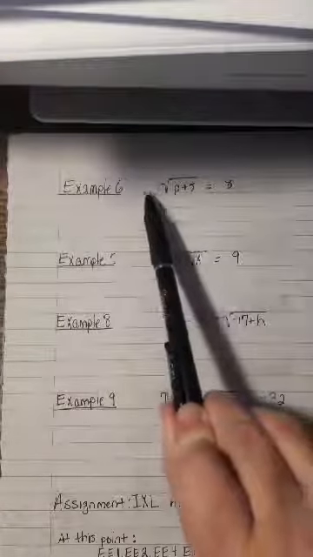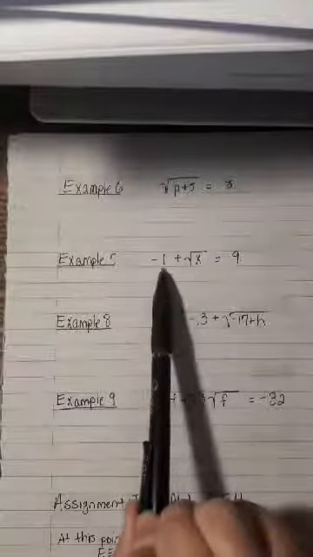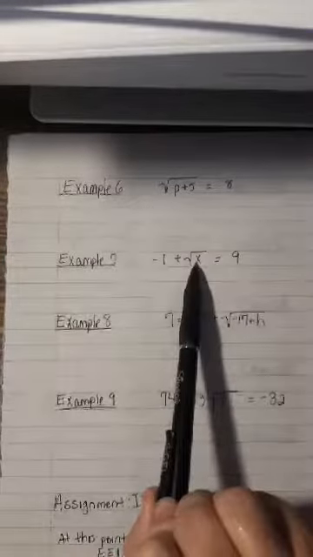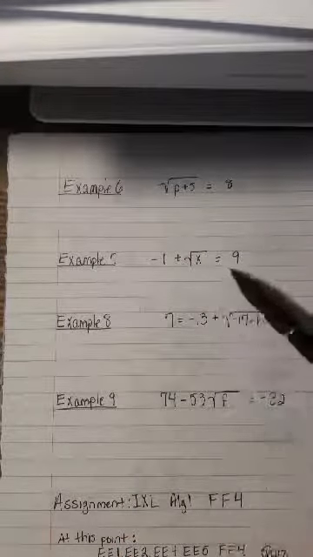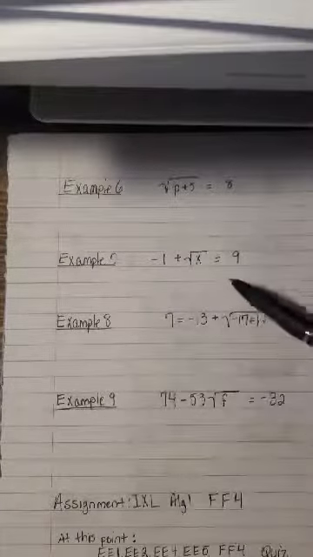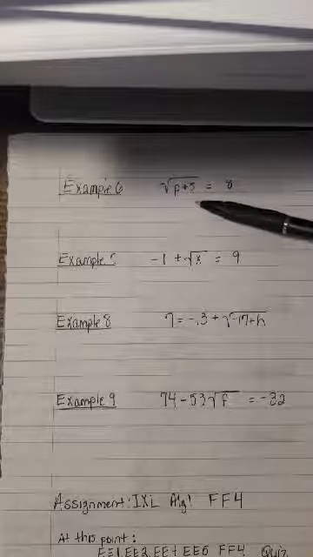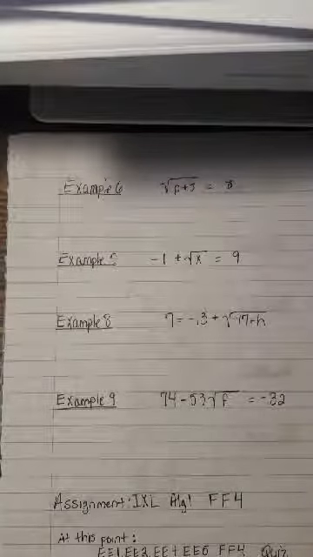Whenever I say that you're ready to square both sides, it's like this one where you don't have any numbers on the outside of your square root symbol. Like on example 7, you've got this -1 that's not under your square root. It's on the outside. On this one, you've got the -13 that's on the outside. So on these problems, starting with number 7, you're not going to be ready to square both sides at the beginning. Problems that we've done already, plus one like this, where there's no numbers on the outside, you're ready to go ahead and square both sides.